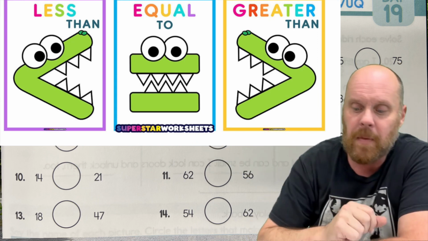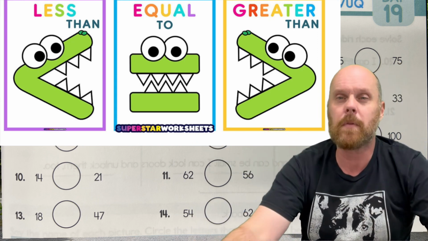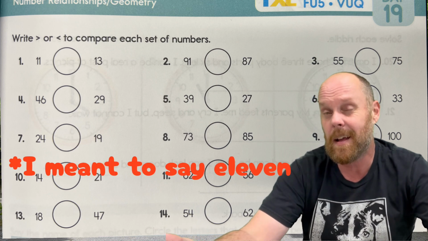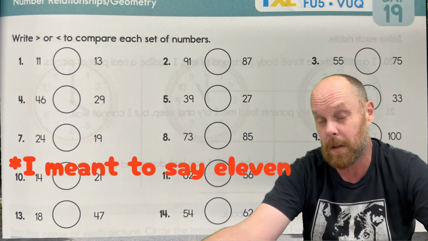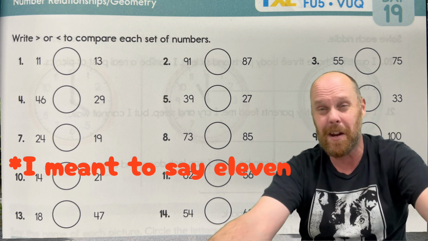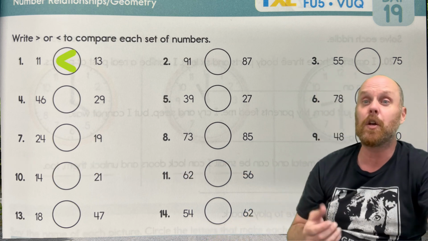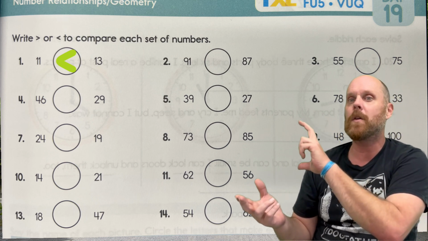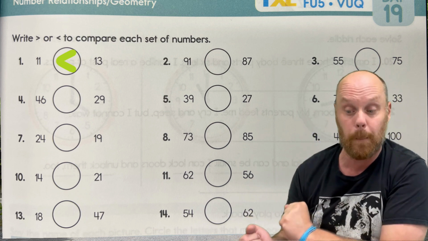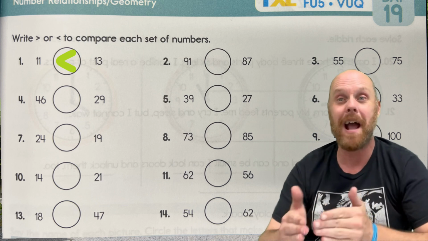All right? Take, for instance, number 1. We have 1 and 13. Well, which one's bigger, 1 or 13? 13, right? So our symbol that we're going to use is this, because it is going to be eating the larger number. Go ahead and practice this activity.